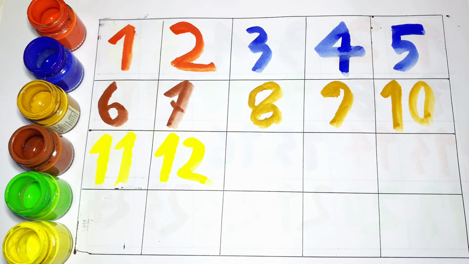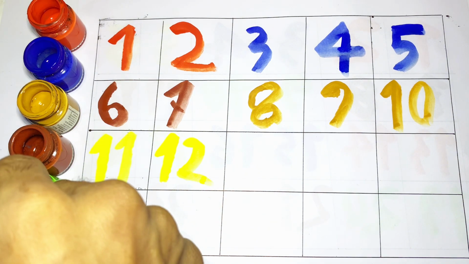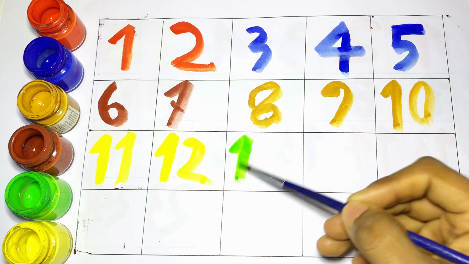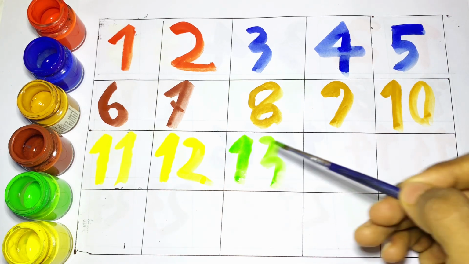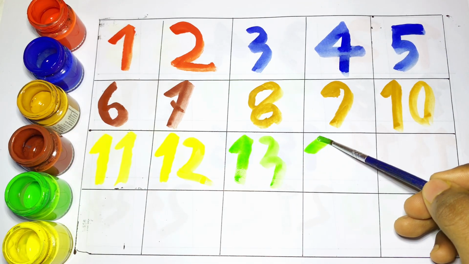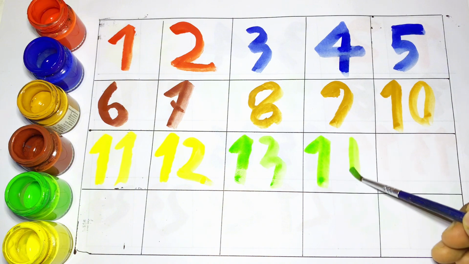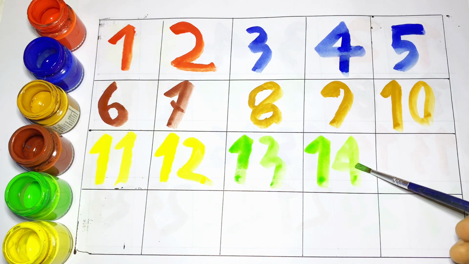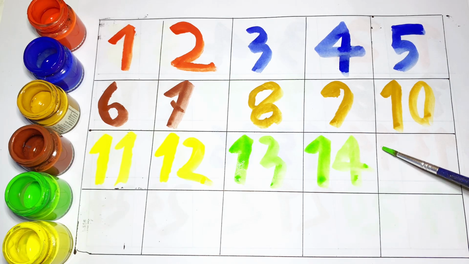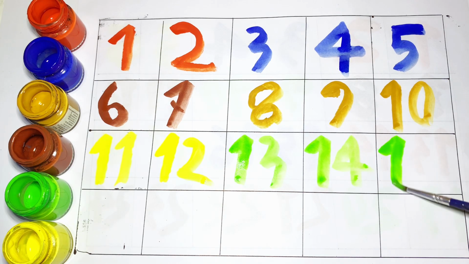Now it's 13. The number 13, and use green color. Again use green color and draw 14. The number 14. Again use green color and draw 15. The number 15.